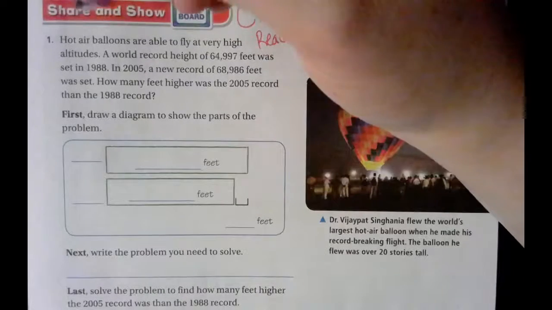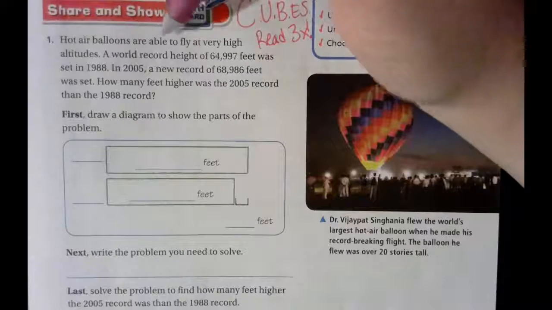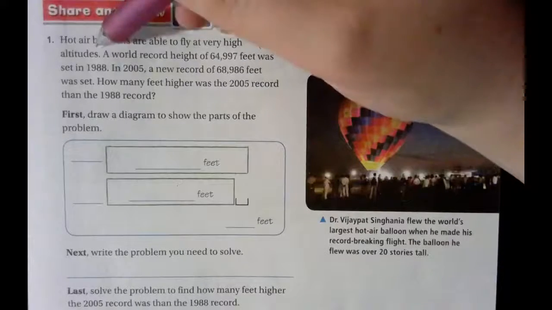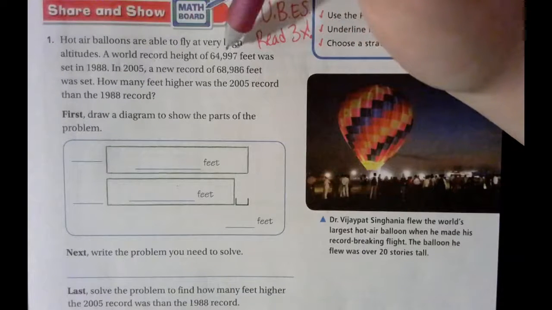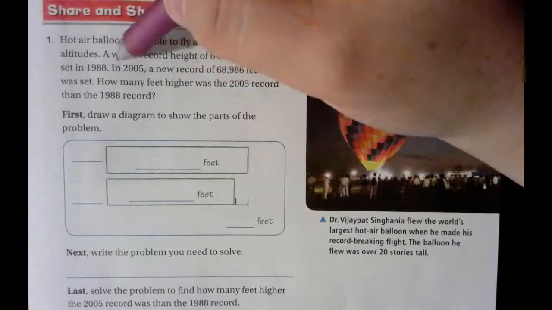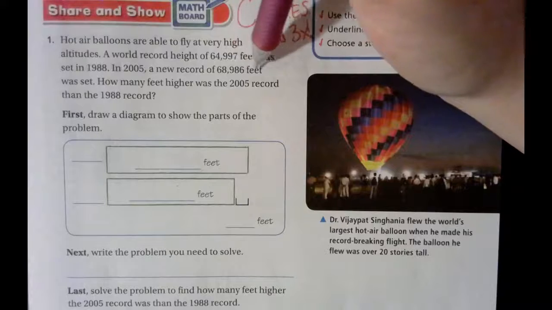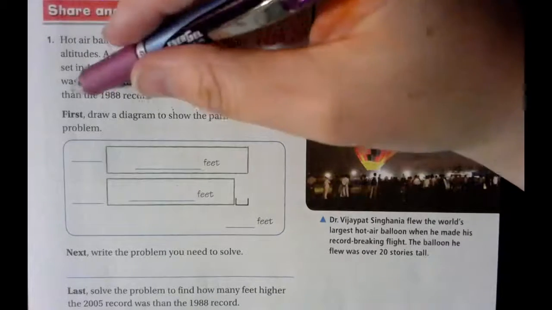Sorry. So hot air balloons are able to fly at very high altitudes. A world record height of 64,997 feet was set in 1988. In 2005, a new record of 68,986 feet was set. How many feet higher was the 2005 record than the 1988 record?